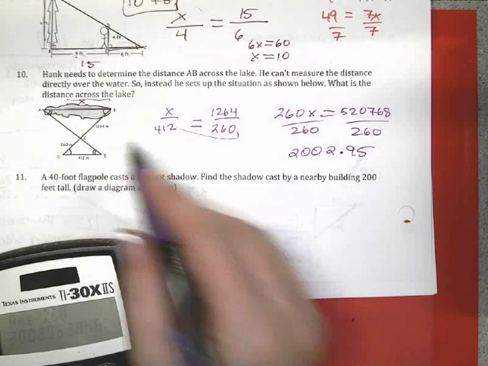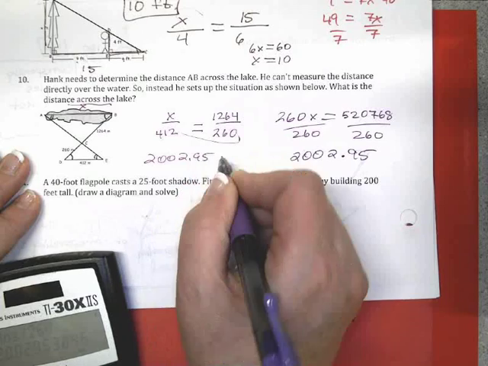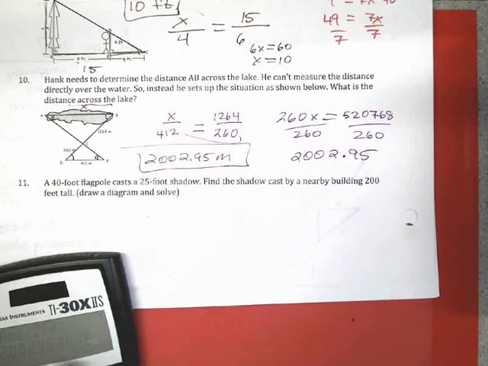So the distance across the lake would be 2002.95. Looks like we're talking about meters. So put that label there.